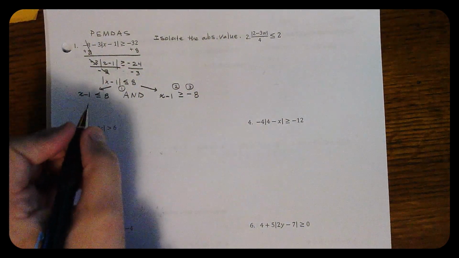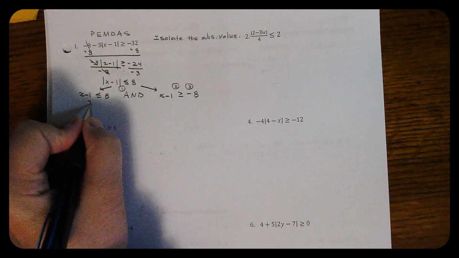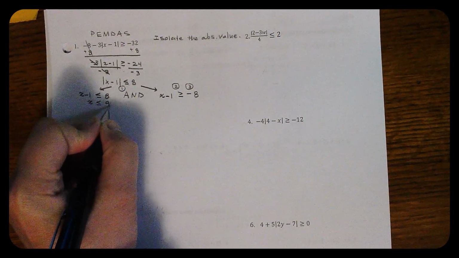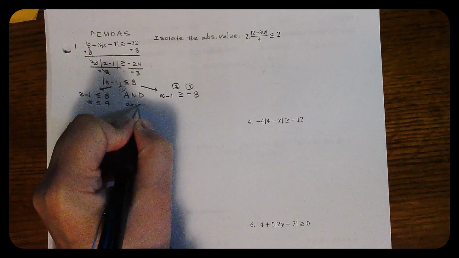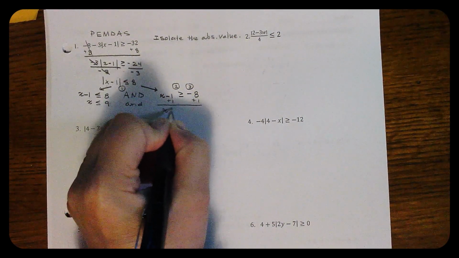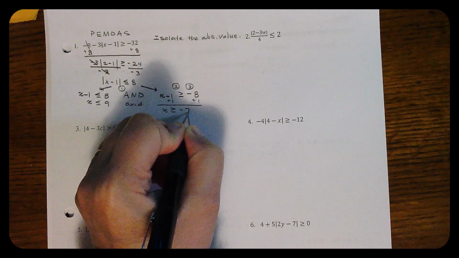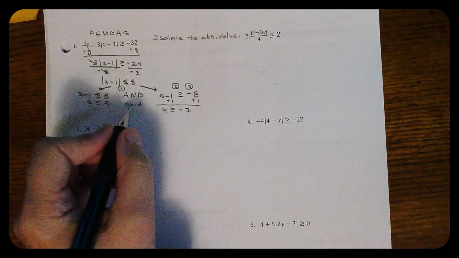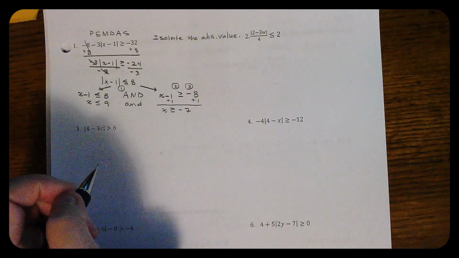Okay, so now we're ready to solve this inequality. So that's going to be x is less than or equal to 9. And I'm going to add 1 here and get x is greater than or equal to negative 7. Okay, so now we're going to deal with what does the and mean.